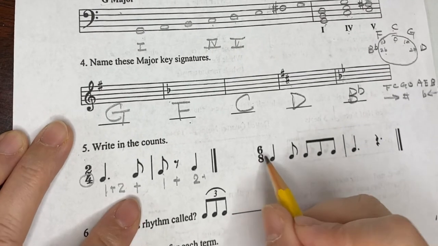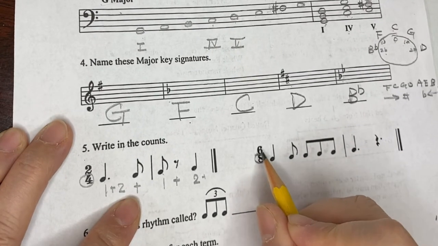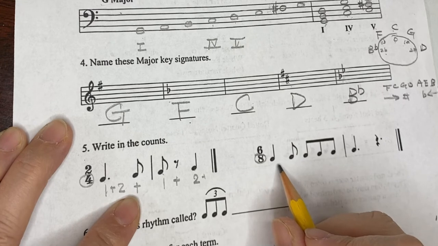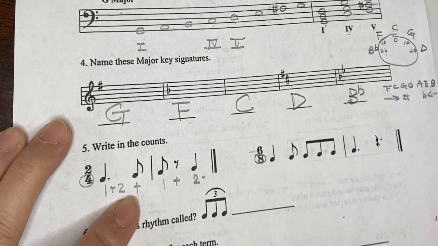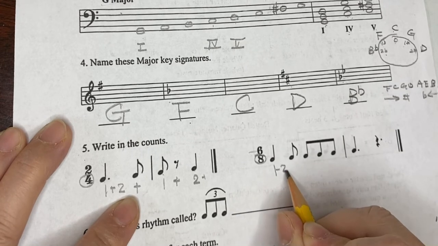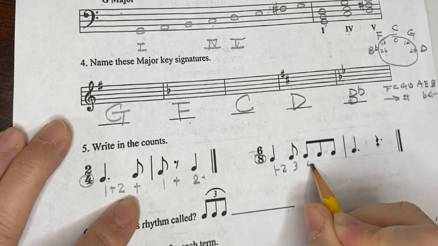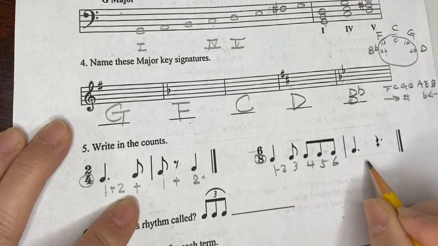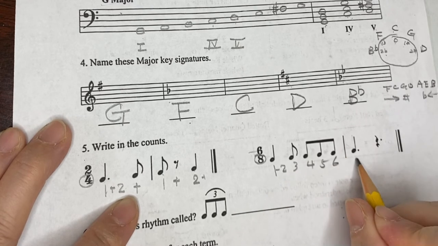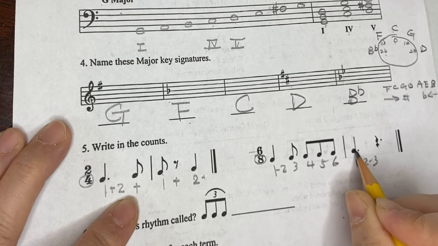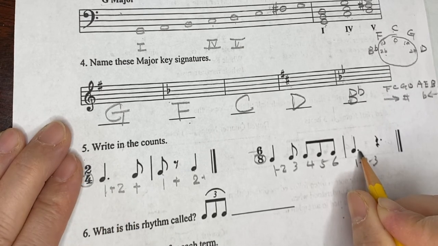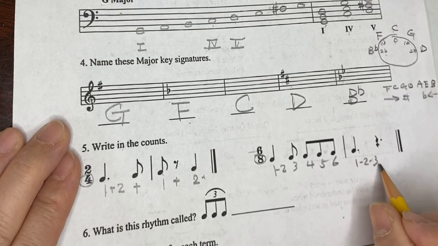Time signature 6/8. As the eighth note gets 1 beat, you must write the counting in each measure up to 6 beats. So 1, 2, 3, 4, 5, 6. Continue. After the bar line, 1, perfect. Then dash, 2, 3, because the dotted quarter note in time signature 6/8 is 3 beats.